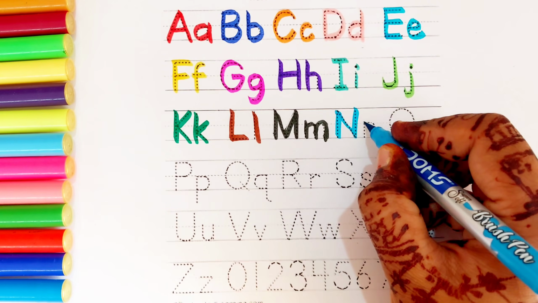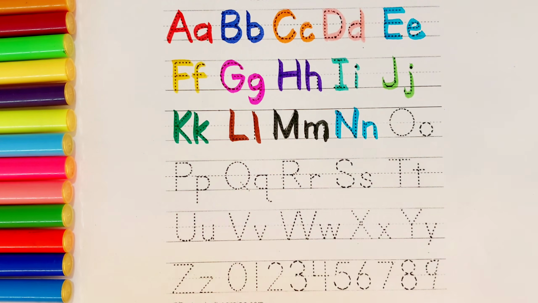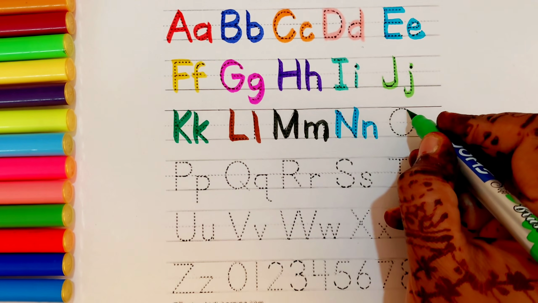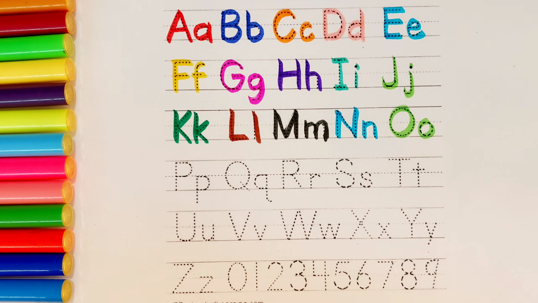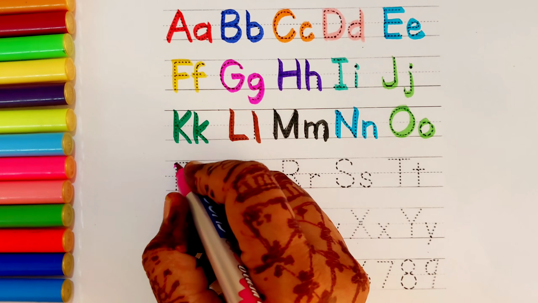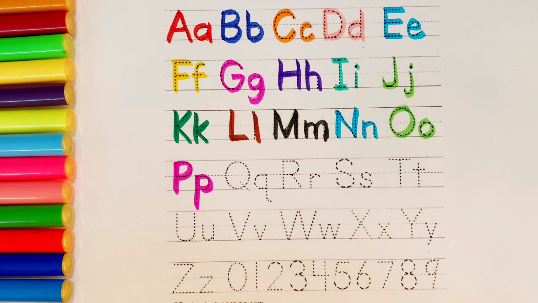N for nest. O for octopus. P for penguin.